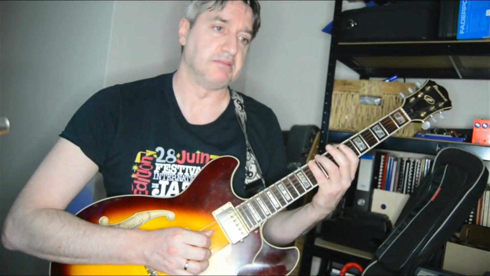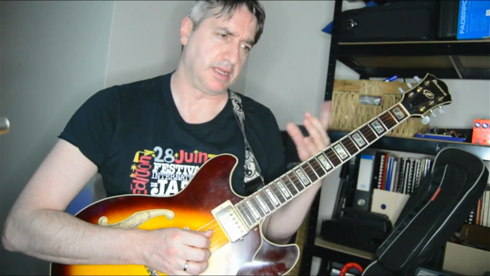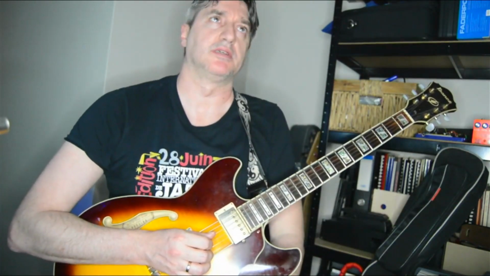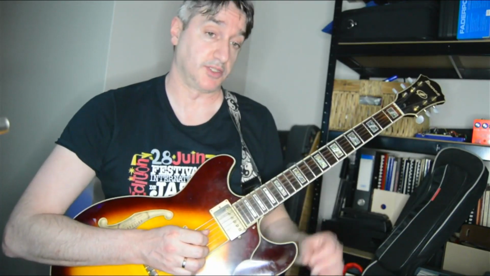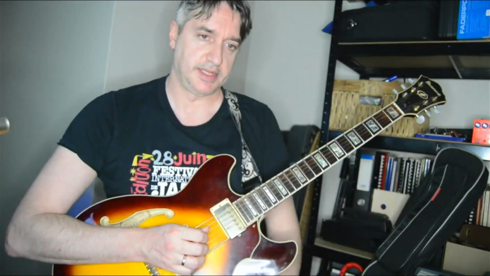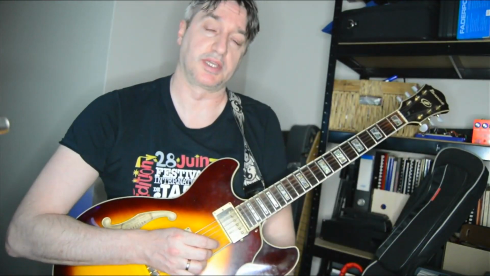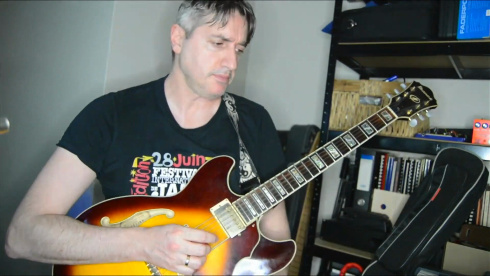Okay, and from the point of view of thinking in terms of intervals, then it kind of eliminates even the need of thinking in terms of necessarily strictly scales. From one point, I can think an interval, another point, and that's why, like, the interval studies that I suggest you to do when we studied all the cage system and the modes, and you can apply the same concept to the 3 notes per strings because this is actually the same thing.